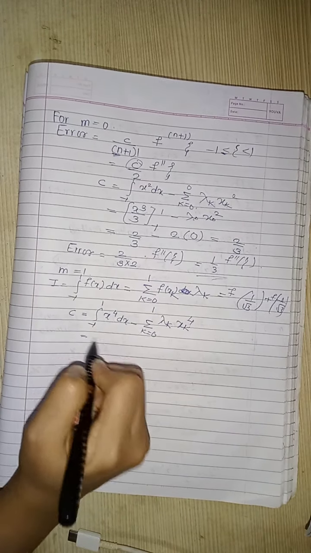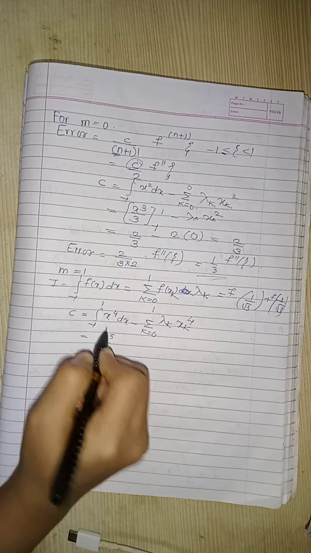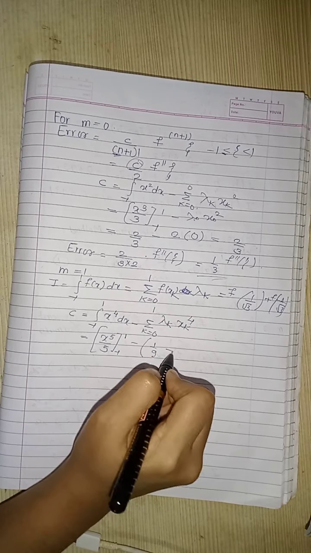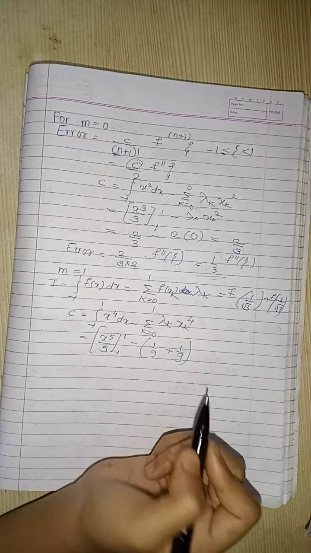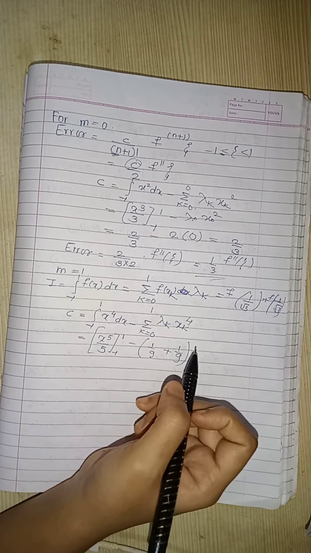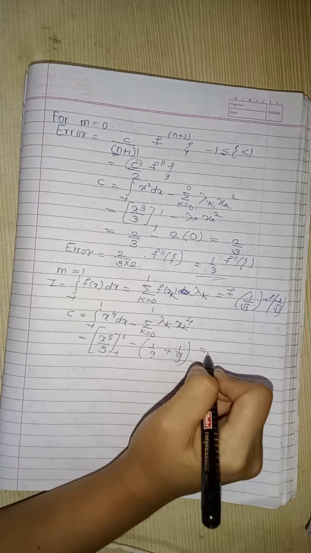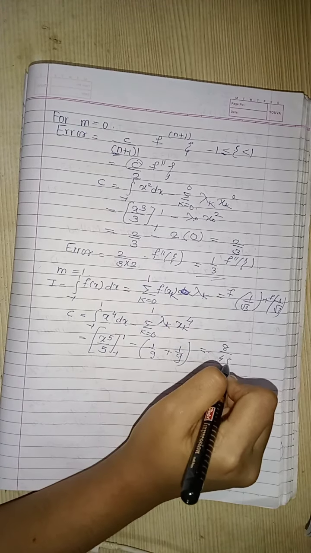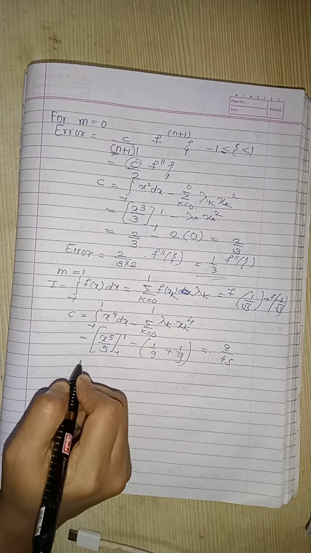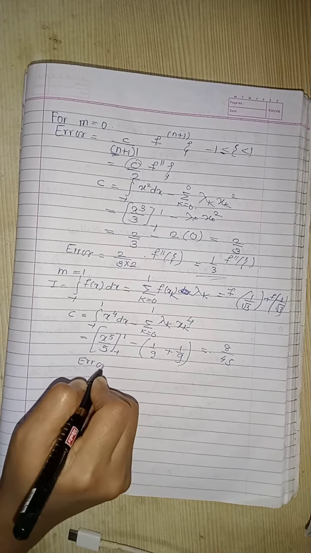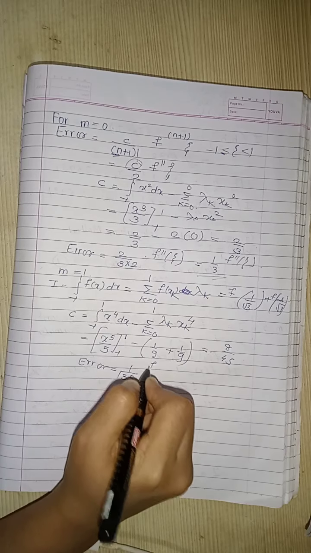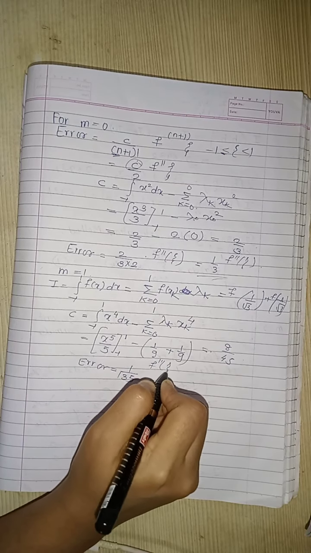So this integration will be x raised to 5 upon 5 from minus 1 to 1. And after solving this, I get 8 upon 45. So after substituting the value of C, we will get the error as 1 upon 135 f double dash of theta.